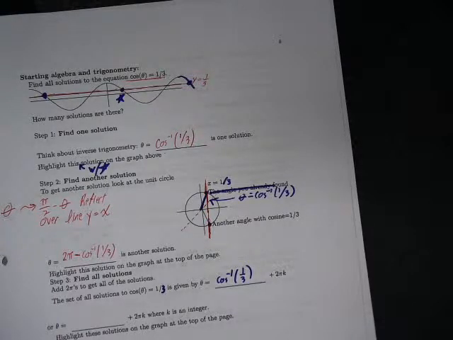How many people would rather just use minus inverse cosine of a third? That would also do the job, right? Instead of rotating forwards by 2 pi and then backwards by inverse cosine of a third, you could just rotate backwards by inverse cosine of a third.